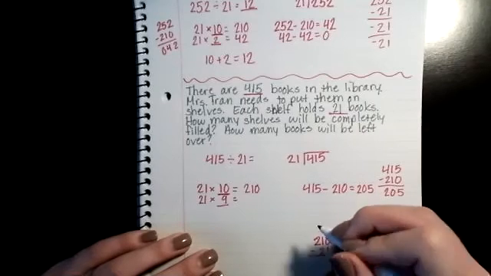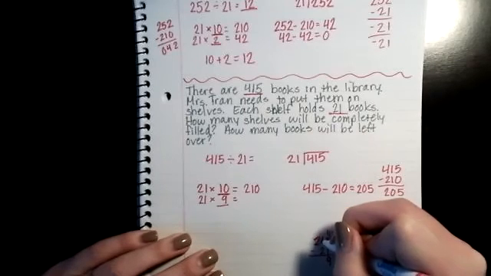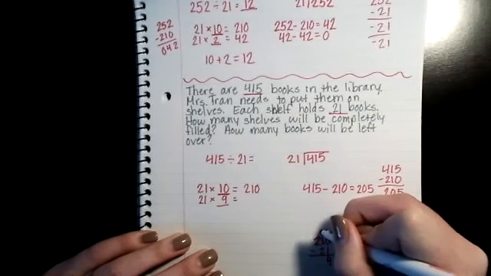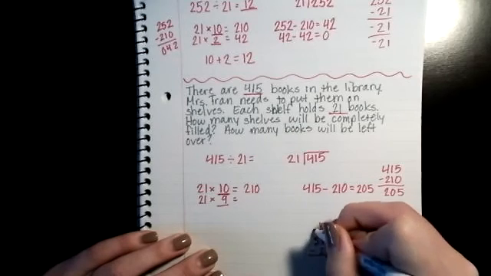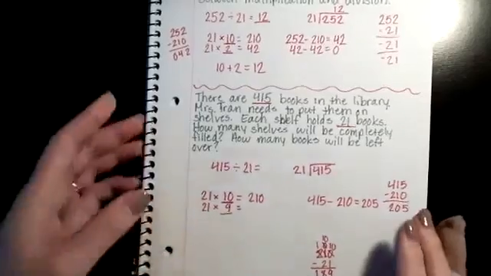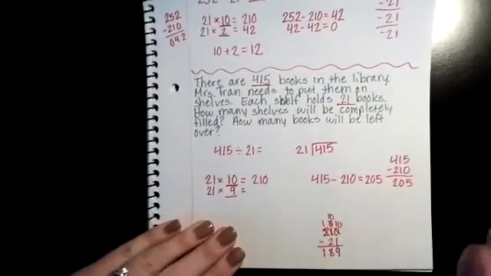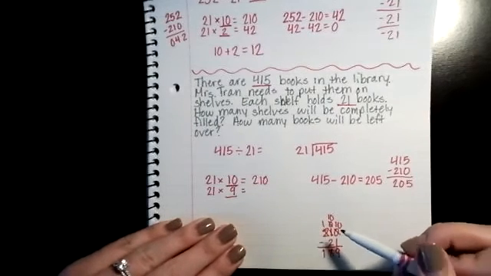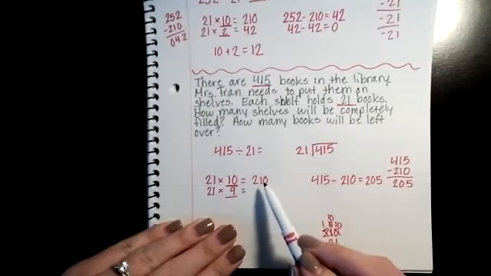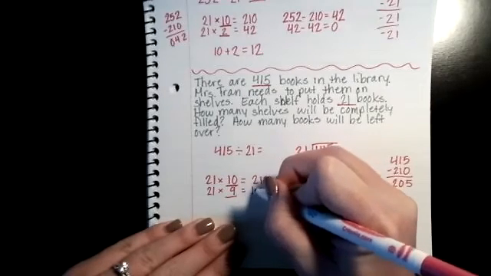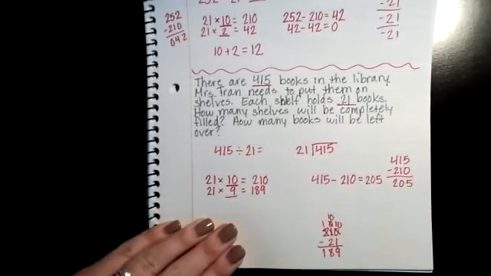That's going to become a 10, and that's 9. Oh wait, sorry, it's a 0, and then it becomes a 10. That becomes a 1. All right, 189. So 21 times 9 is going to be 189. I didn't do any multiplication to solve that. What I did is I took what I knew from 21 times 10 and subtracted a group of 21. And then I ended up with 189.